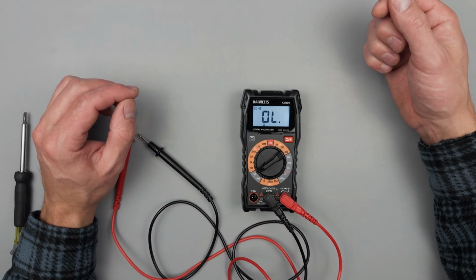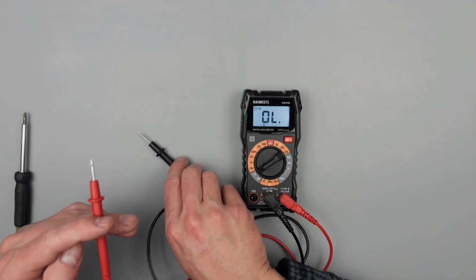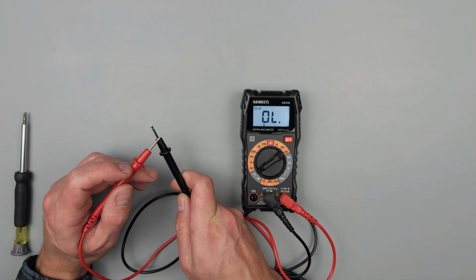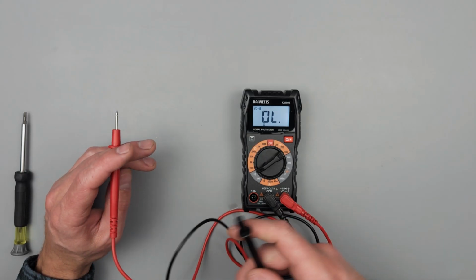And then we have our continuity setting, which is that little speaker symbol, and that's letting you know whenever you have flow, continuity, that it's going to emit a tone.